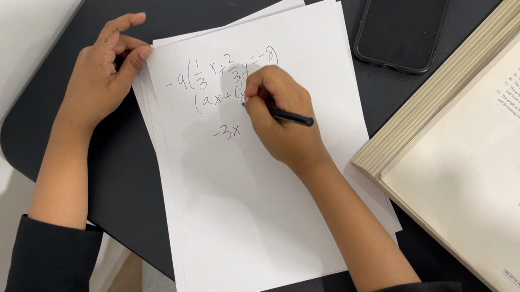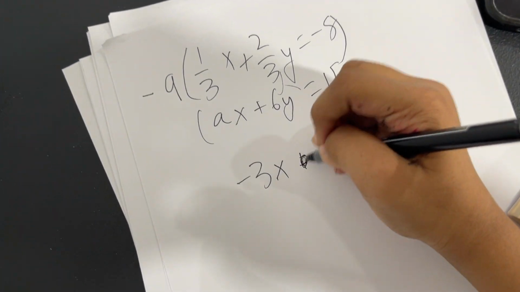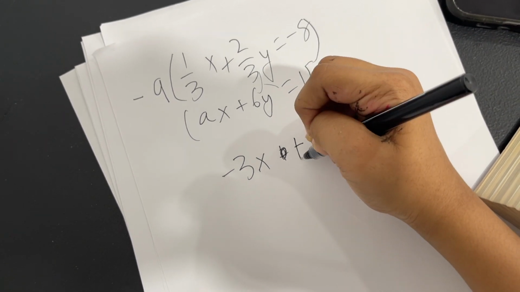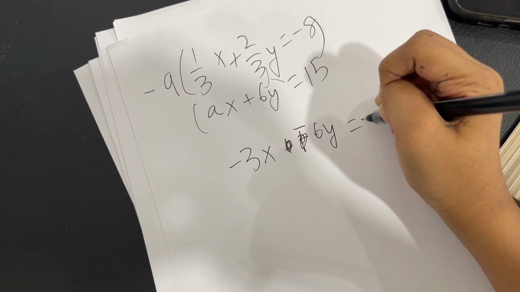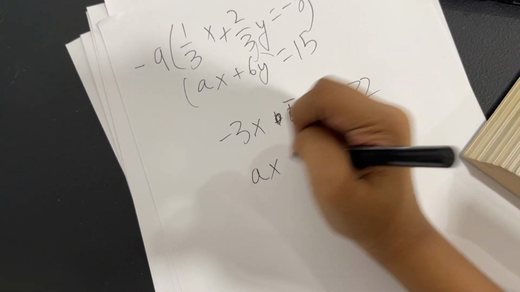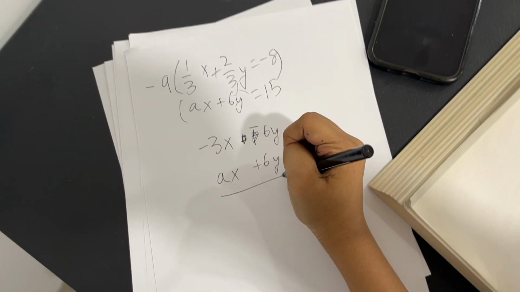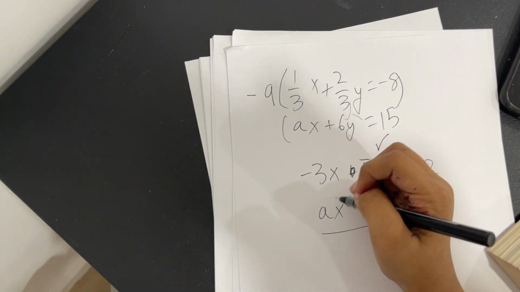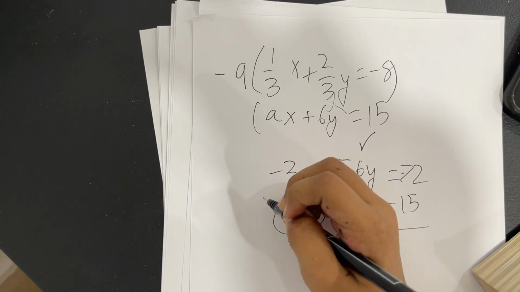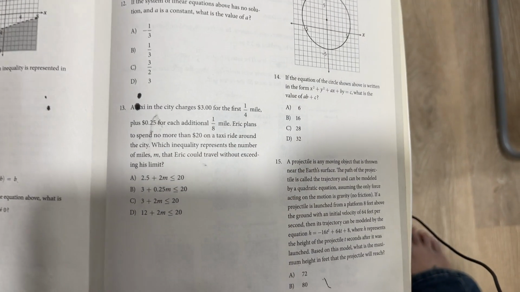So, negative 3x minus 9 times 1/3 plus 2 over 3y, or now it would be minus 6y, is equal to positive 72. This is equal to ax, and then plus 6y. And these two have to cancel out, and these two have to cancel out. The first one is done, but how do we make the second one cancel out? That's right, a must be 3. That means that a is 3. So that's D. 12 is solved.